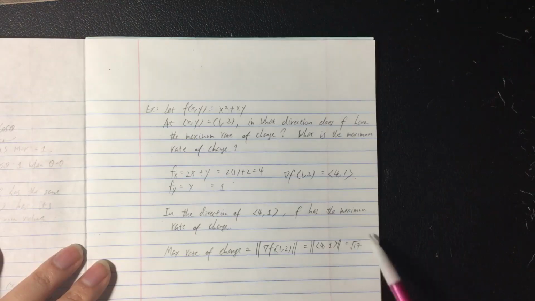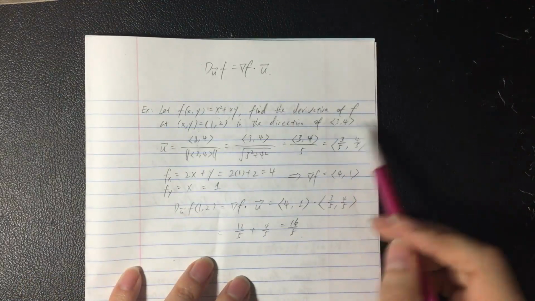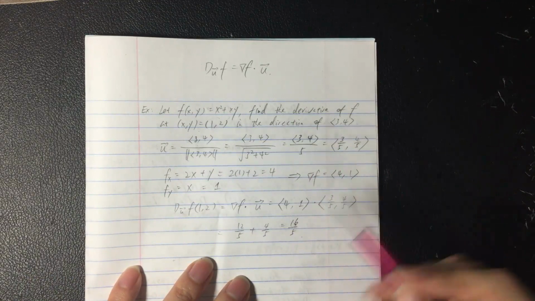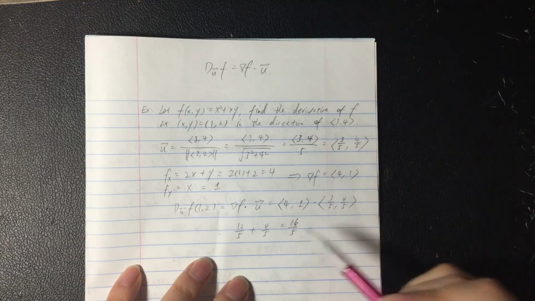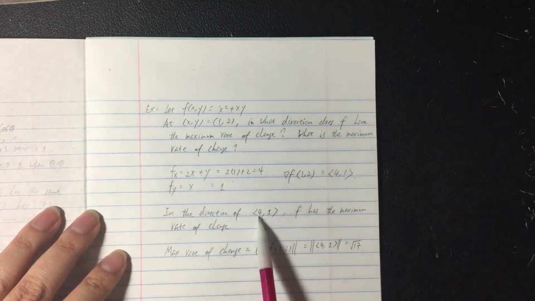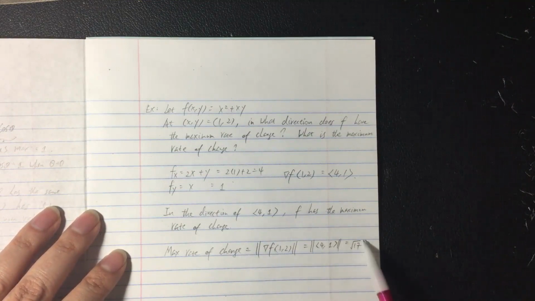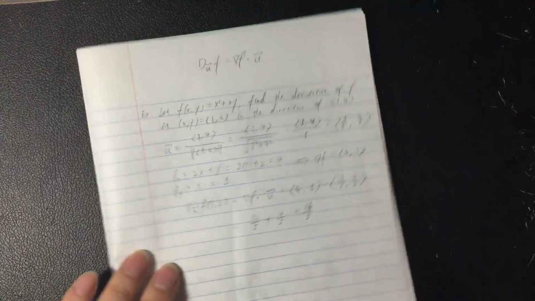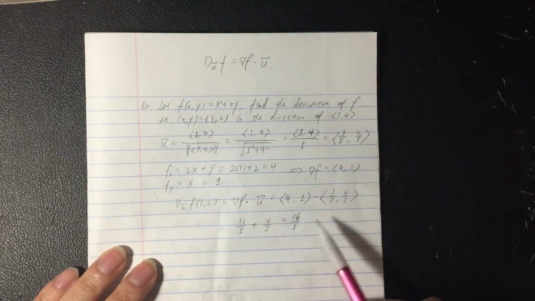If we compare this answer with the directional derivative in the direction of (3, 4), we can see that the directional derivative in the direction of (3, 4) is 16 over 5, and the directional derivative in the direction of (4, 1) is square root of 17. Square root of 17 is more than 4, and 16 over 5 is 3.2.